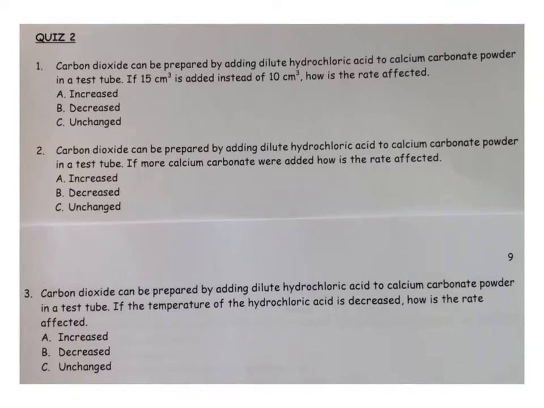These first three multiple choice questions are based on the same reaction. Carbon dioxide can be prepared from adding dilute hydrochloric acid to calcium carbonate powder in a test tube. So let's draw a little picture of that. Here's my test tube. I'm going to put some calcium carbonate powder down at the bottom, and in it I'm going to add, in this story, 10 centimeters cubed of hydrochloric acid.